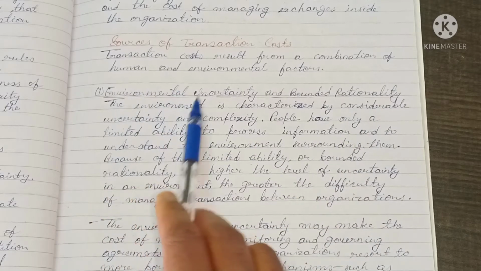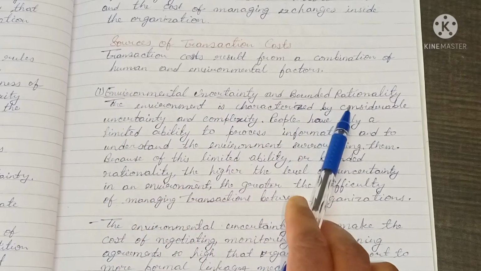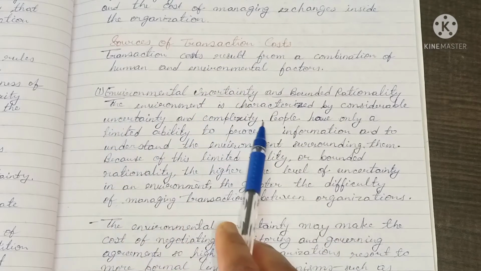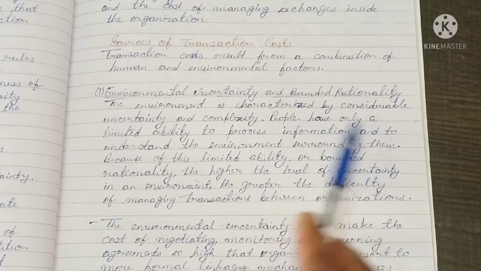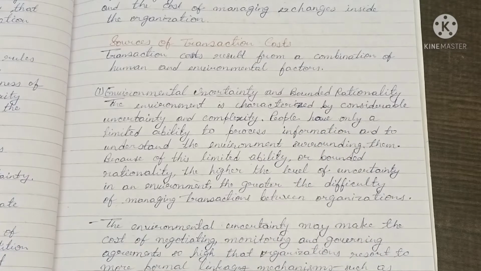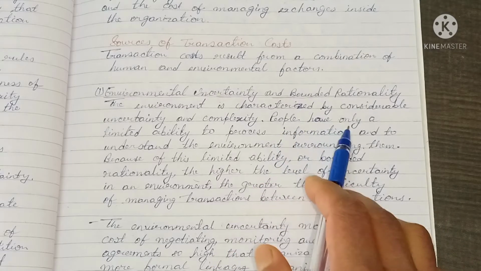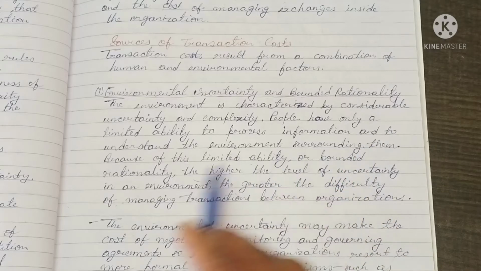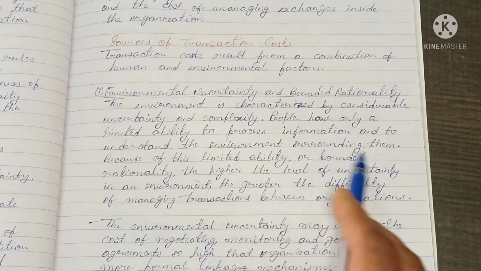How are environmental uncertainty and bounded rationality a source of transaction cost? The environment is characterized by considerable uncertainty and complexity. There are many different types of complexity and uncertainty in the environment, and people have only a limited ability to process the information and to understand the environment surrounding them.